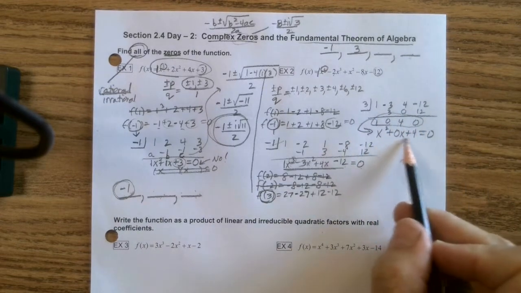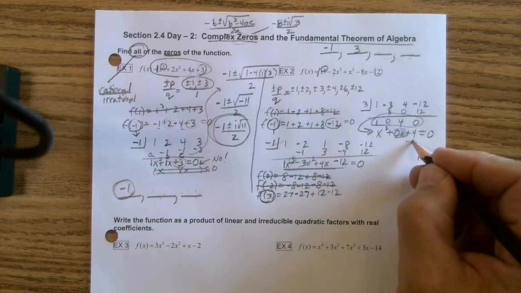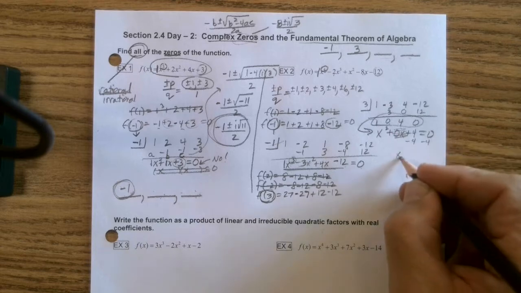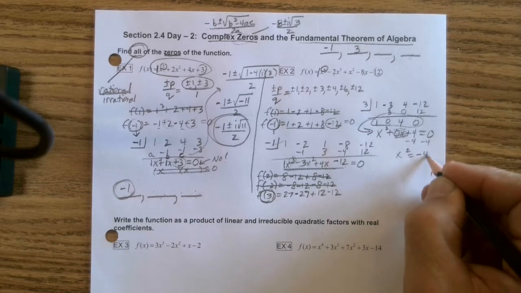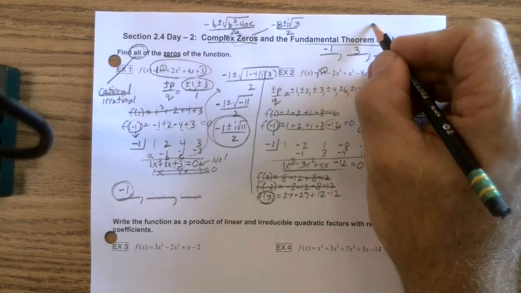Now, is this a trinomial? Not really, because this is just nothing. So I'm going to subtract 4 from both sides, and I'm going to get x squared equals negative 4. Now, if you didn't have me for Algebra 2, this isn't going to make total sense to you, but I'm going to go up here and teach you something.